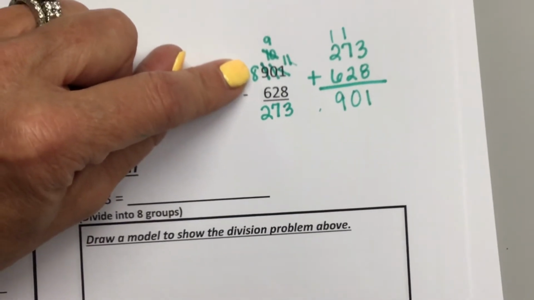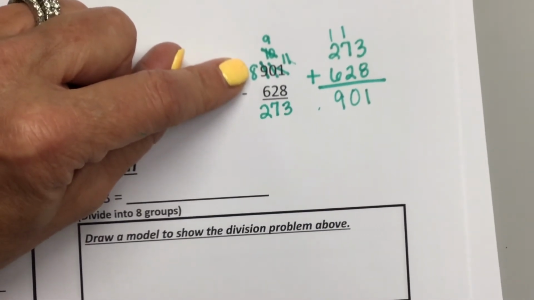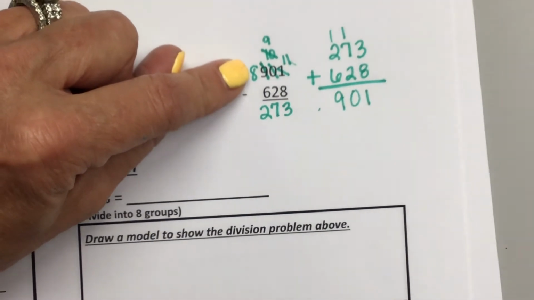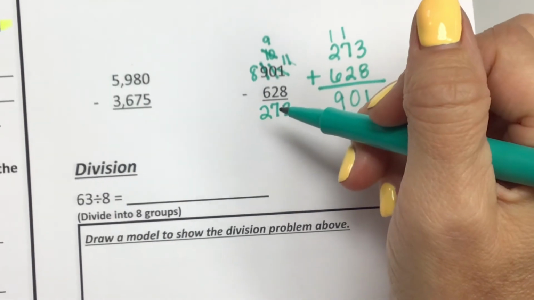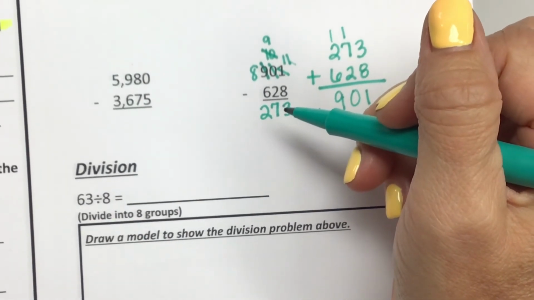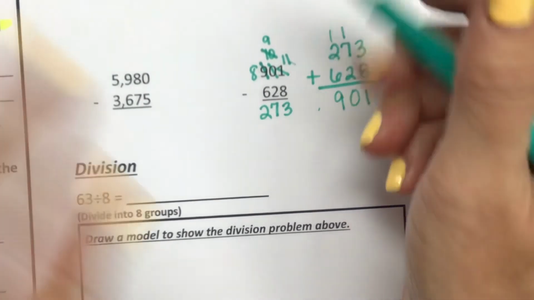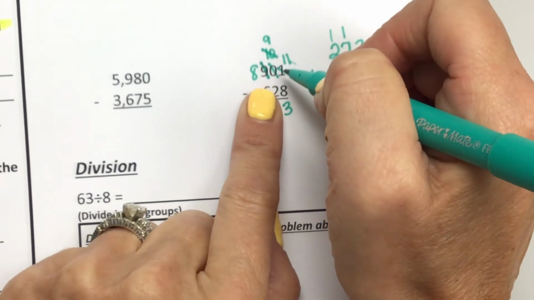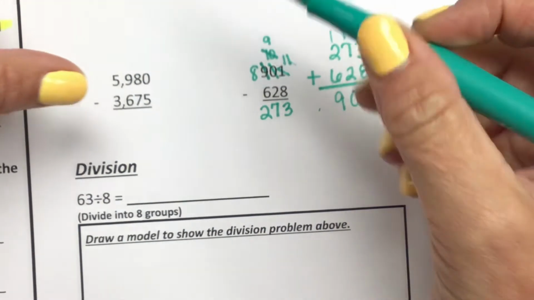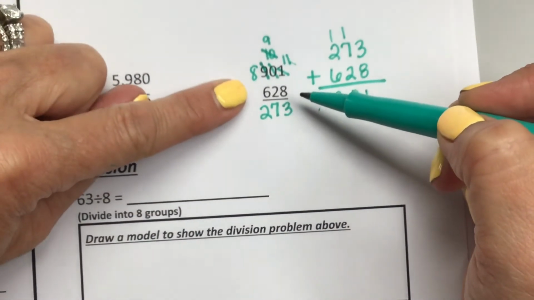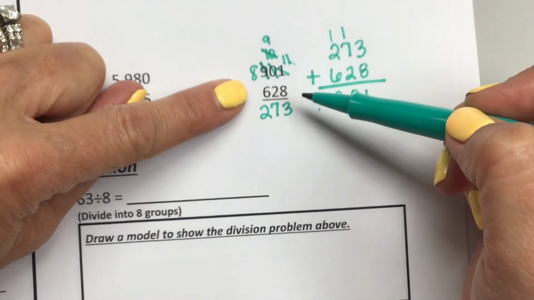No. Subtrahend? Ooh, that's a good math word, and it is one of these numbers, but it is not the top number. Nolan? No. This one is called the minuend. Everyone say it. Minuend.